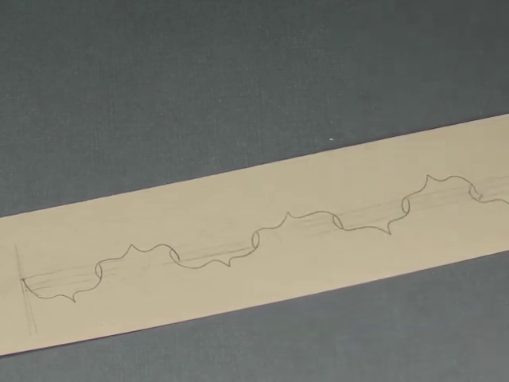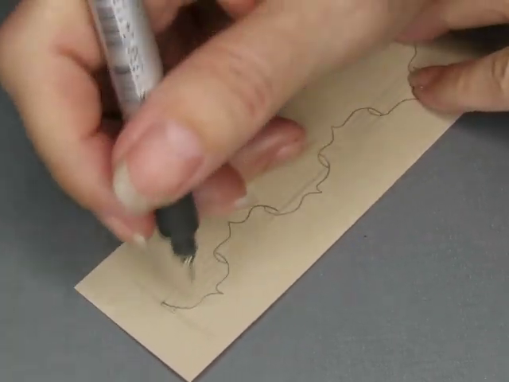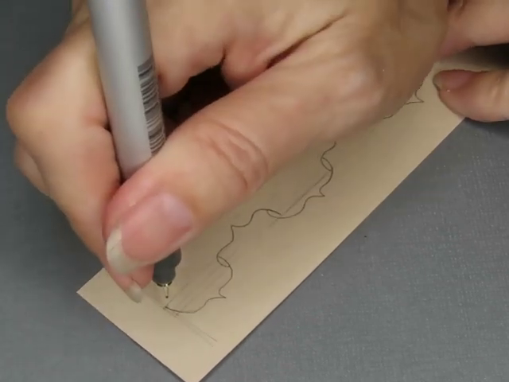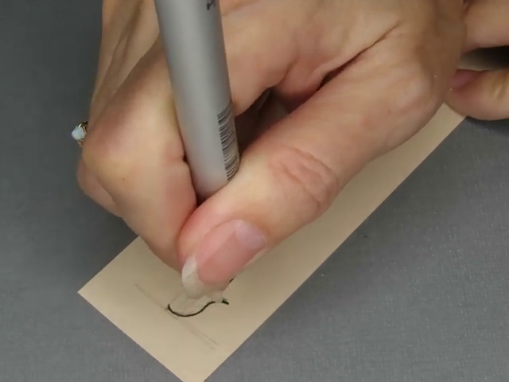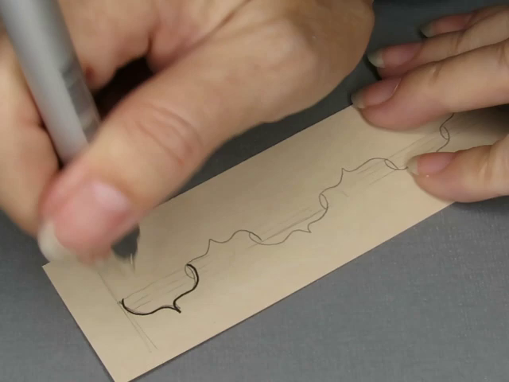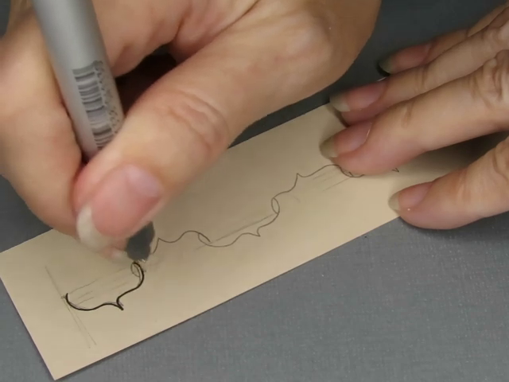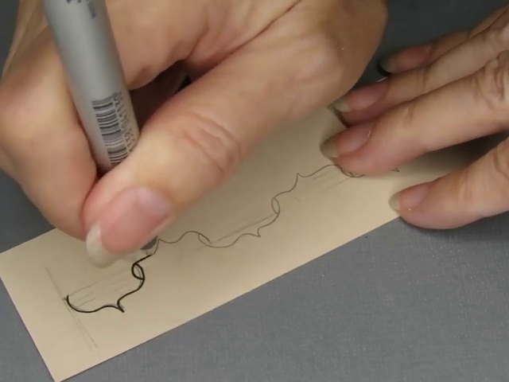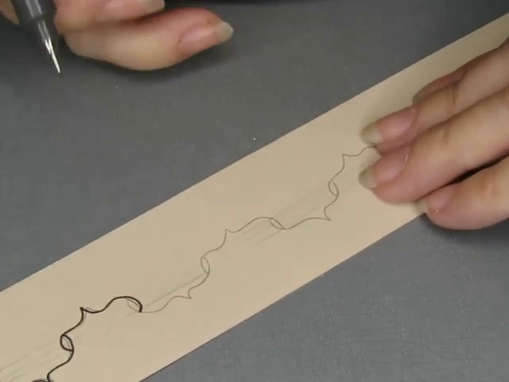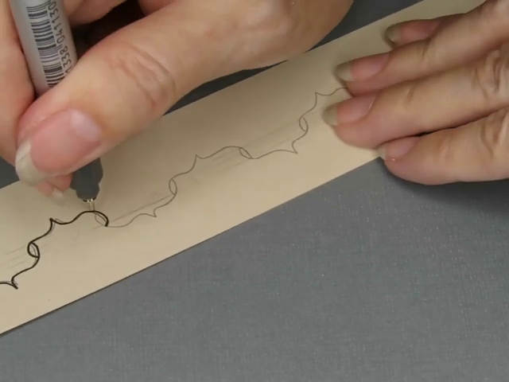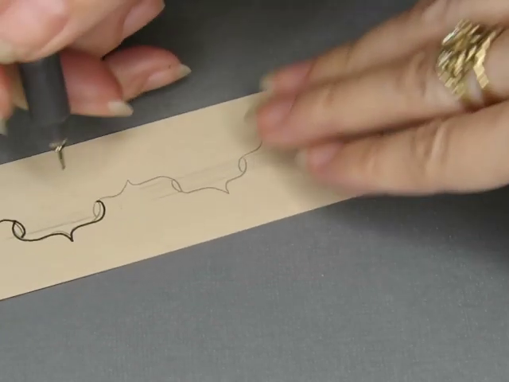Use that size. So I've decided to go with an 02. I've become very fond of this 02 size with the Copic multiliners. Giving it a little bit more of a curve. My brackets tend to be more flat, and I think I need a little bit more of a curve on them, so that we get this loop there. Like so.